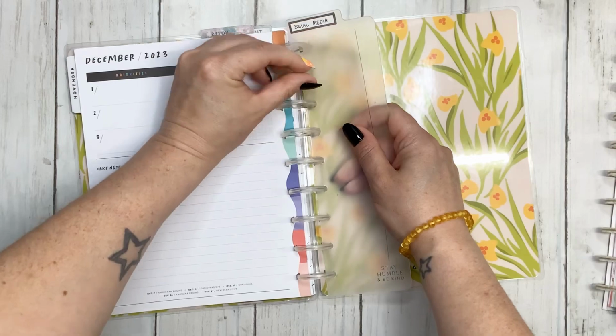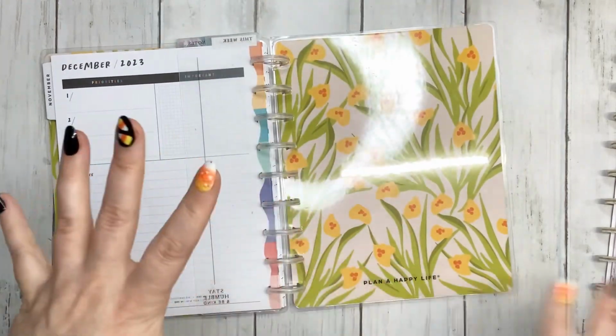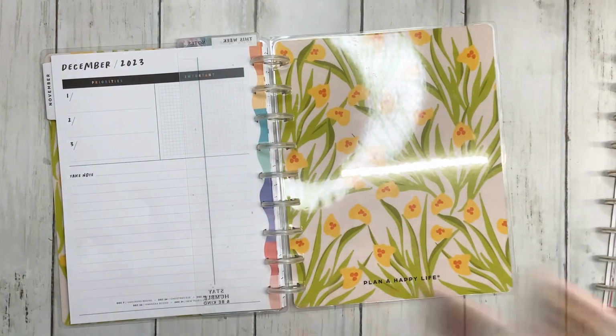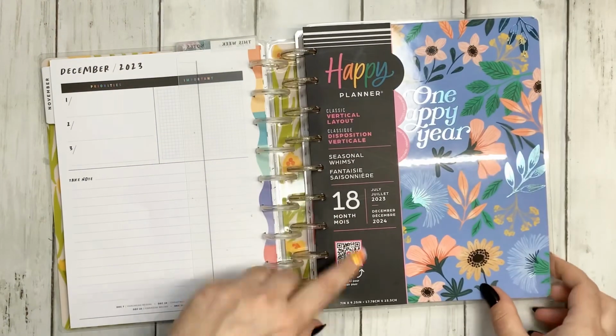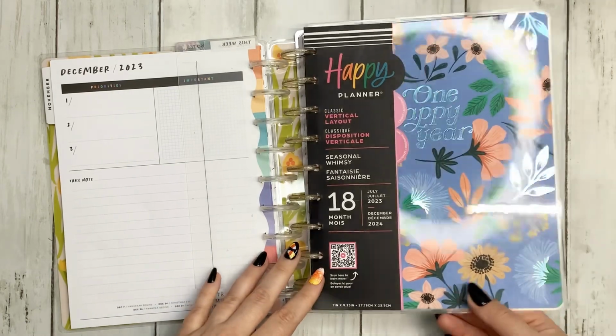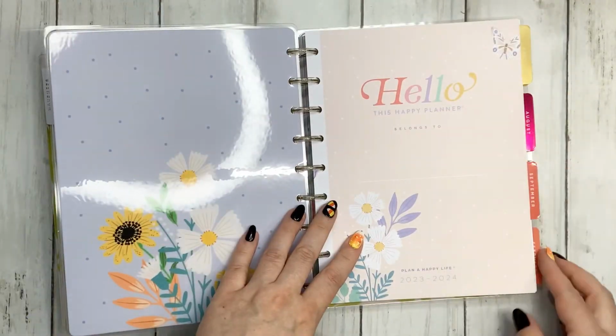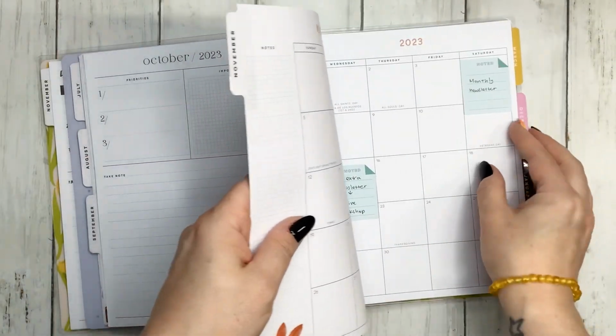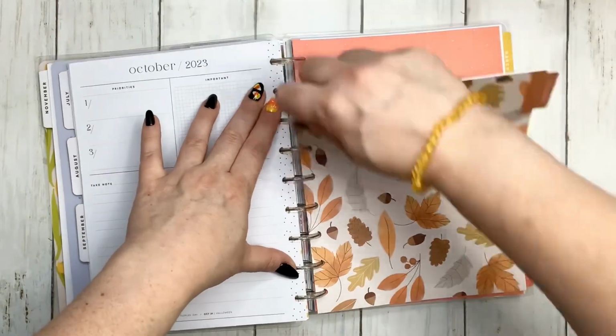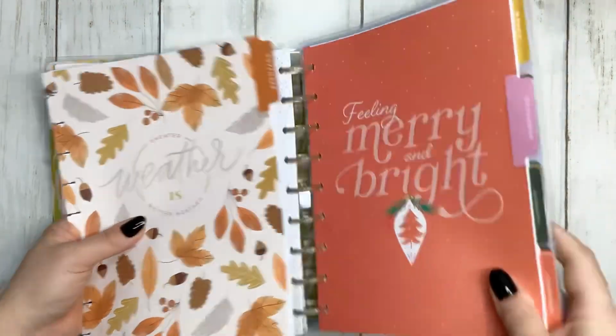So we're going to put that tab in. I love having these dividers in it. I really, truly do. So that one is, I'm using the Seasonal Whimsy, which is a classic vertical. So November, where are you? Here you are. All right, so let's go ahead and put this in.